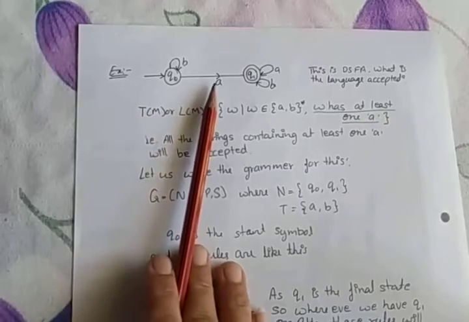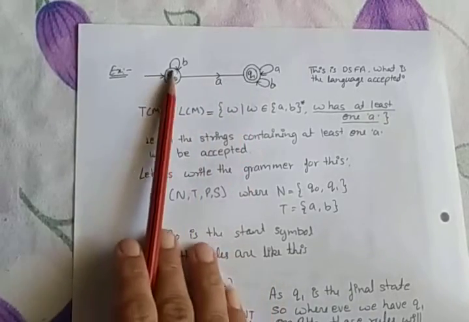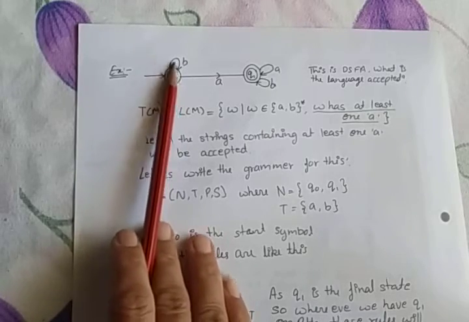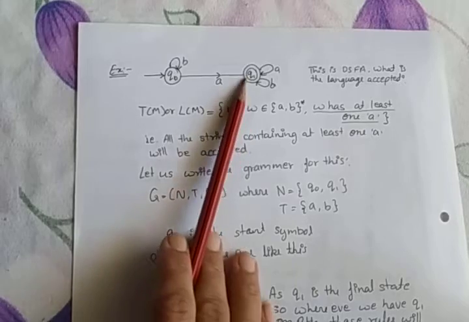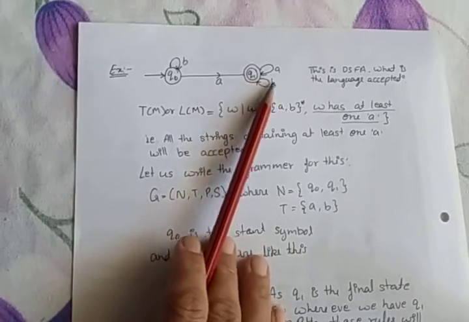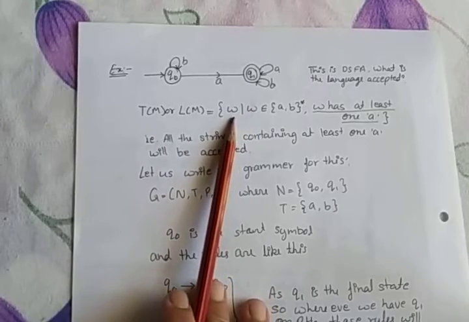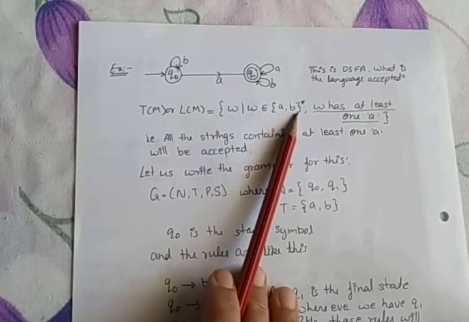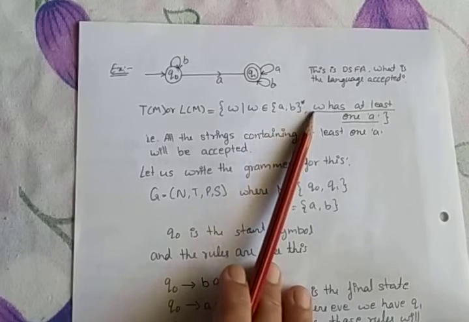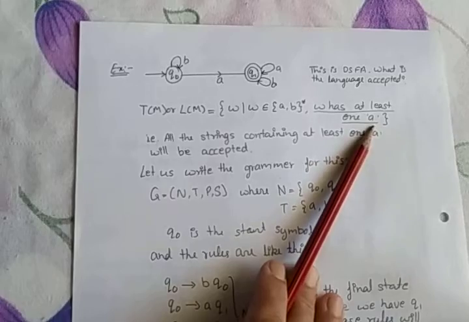See, we can accept a single A. We can read any number of B's before A, and after A also we can have any combination of A's and B's. So the language is the set of all strings belonging to {a, b}*, where w has at least one A. Okay.